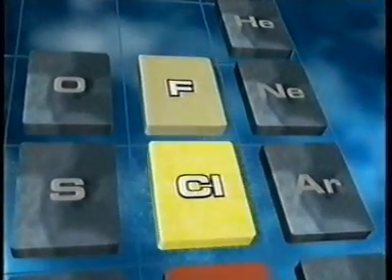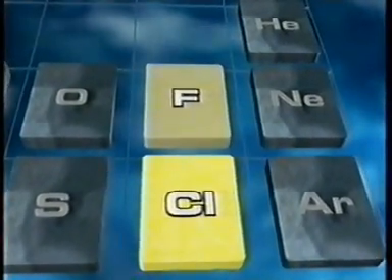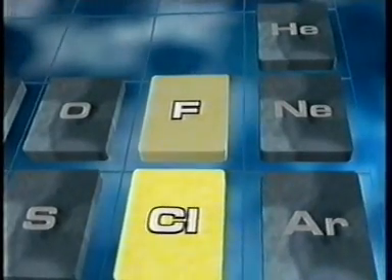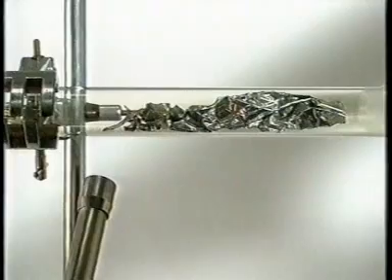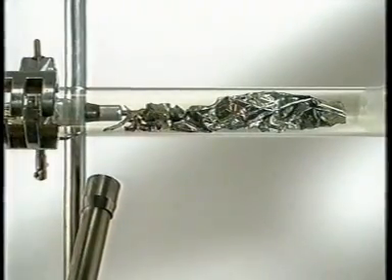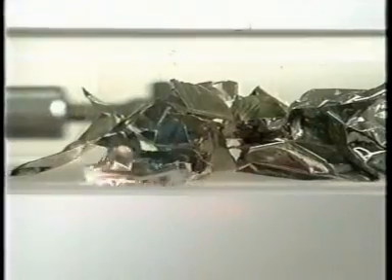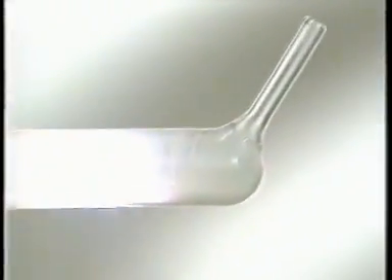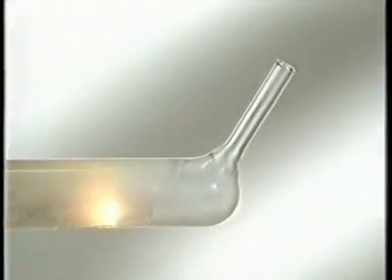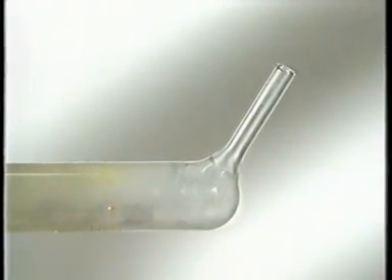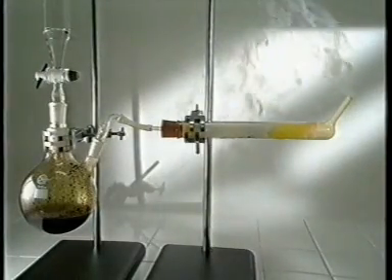Chlorine is very reactive, but which halogen is the most reactive? The halogens also react with aluminium. Chlorine reacts violently with aluminium foil. It's not long before clouds of aluminium chloride leave the tube.